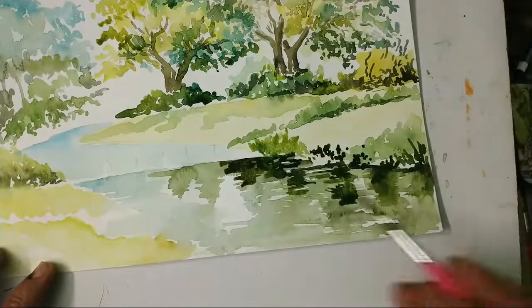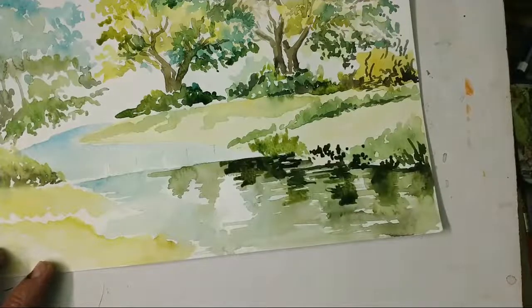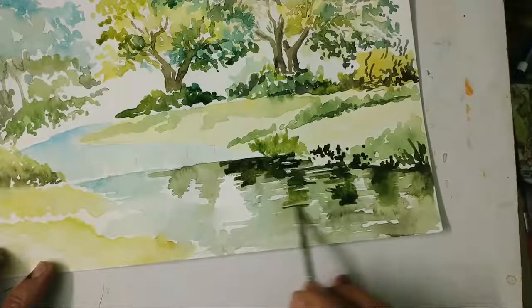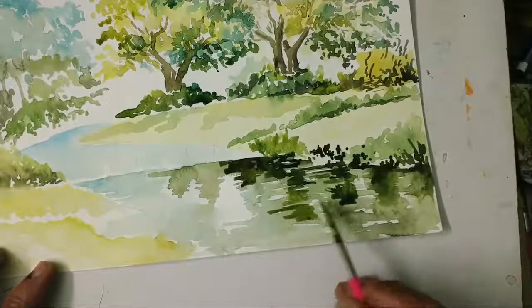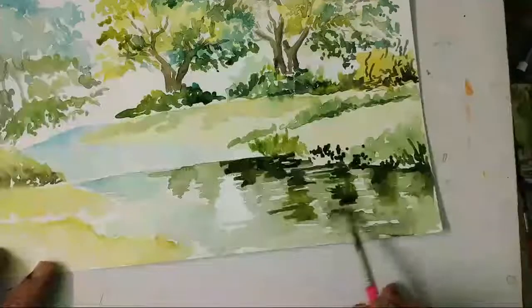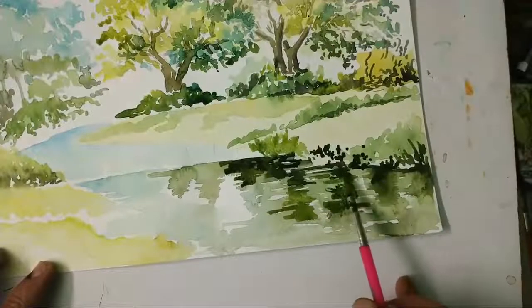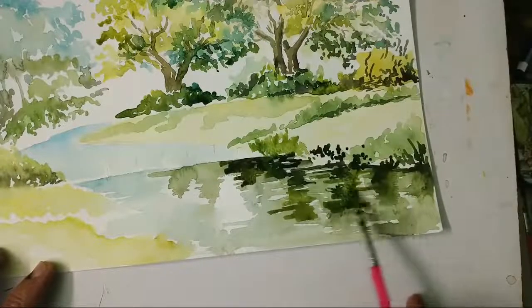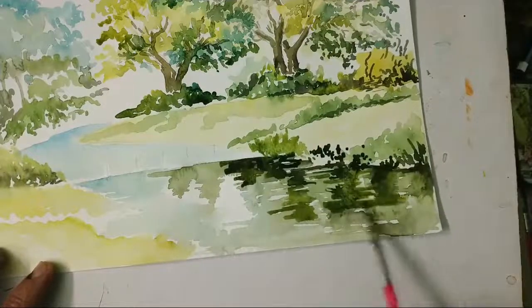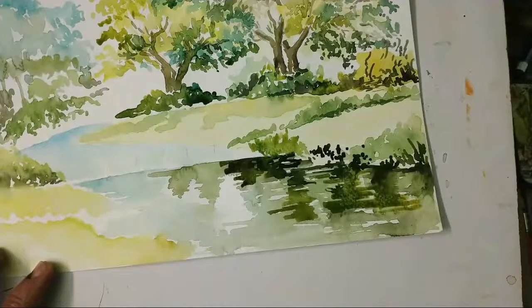This is the water area where the shading is being done, so that the water looks greenish and it shows the reflection of the upper trees which are there. Plus I want to show the water is still, it is not moving. Now towards the lower end the shading on the green will be dark.